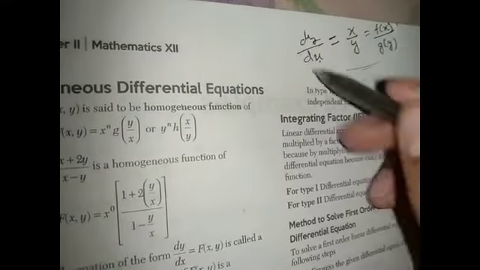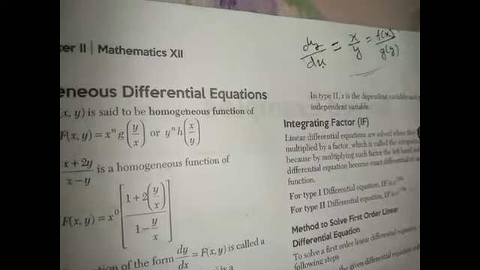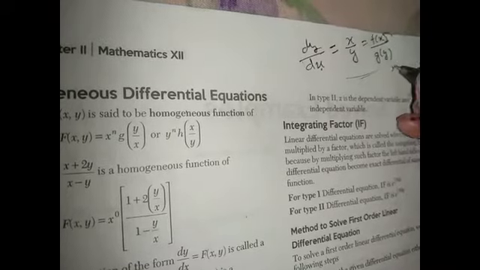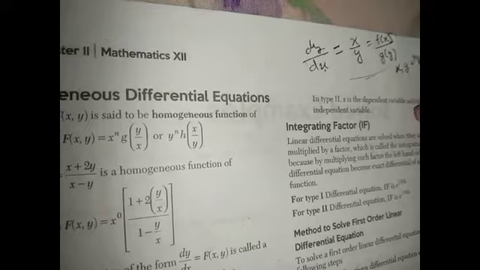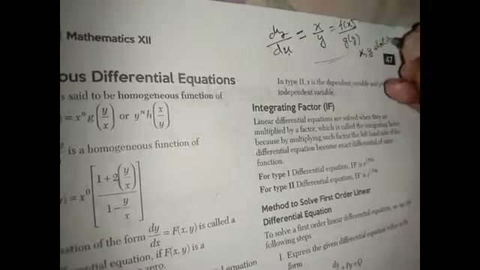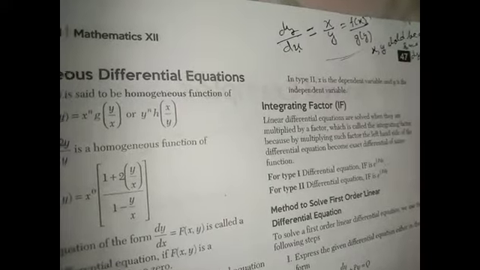Remember that all the terms of x and y should be of the same degree.